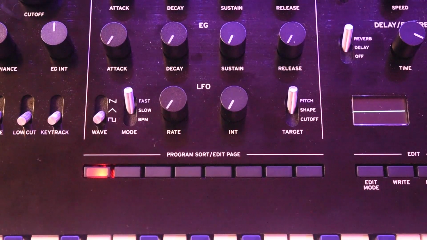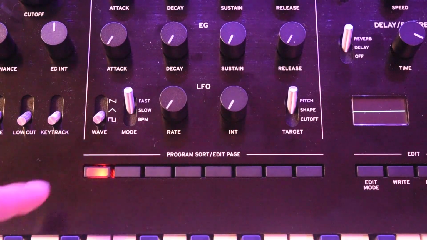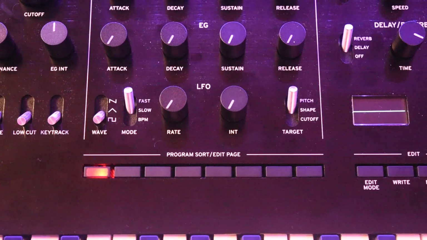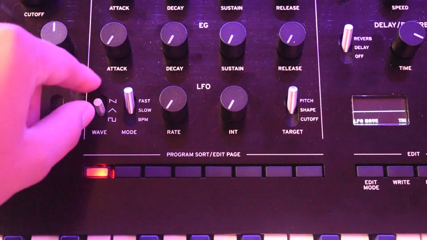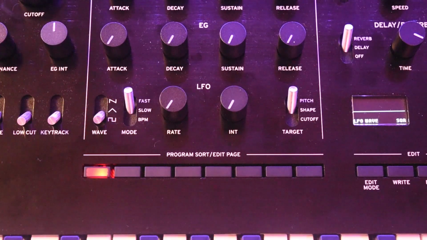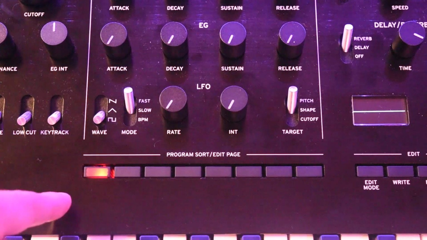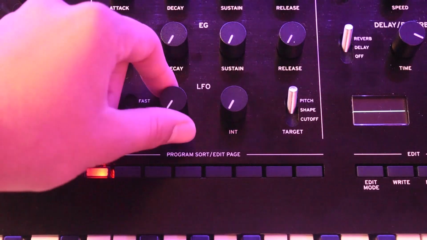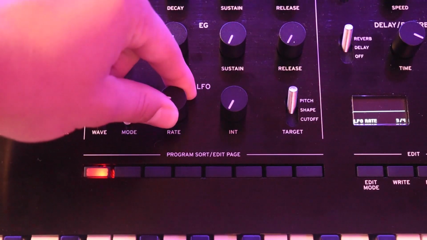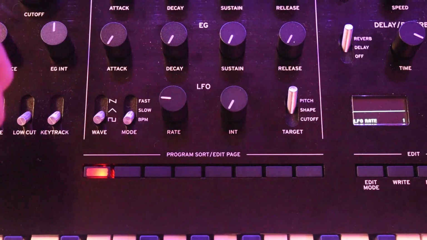Okay, let's say we want to modulate the cutoff. First, we would start by selecting a waveform. Doesn't matter what order you do it in, but I would select a waveform, which is what it will travel as. So if we select square wave, it'll basically be on, off with the filter or the cutoff. Then I'd select slow or BPM usually. Let's go with BPM. We can change the rate so we can have it like every second or something like that.